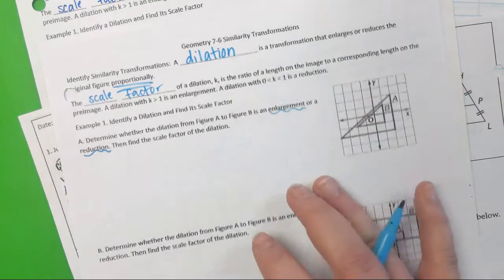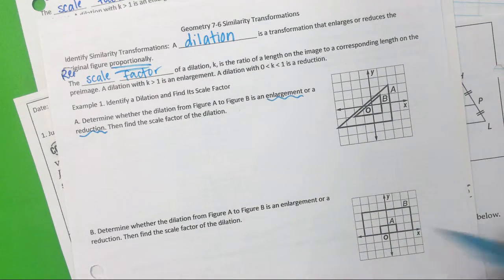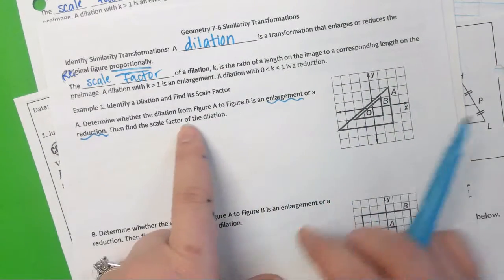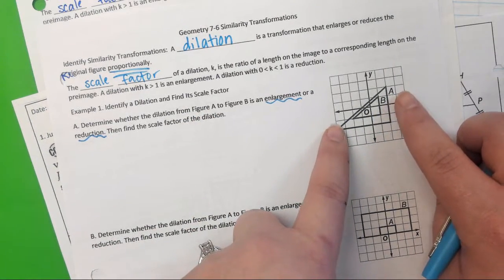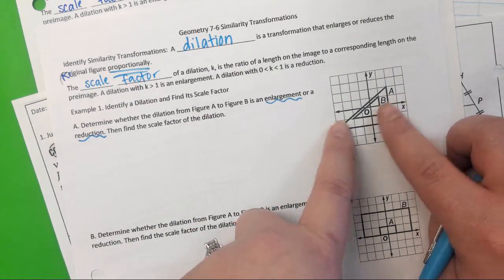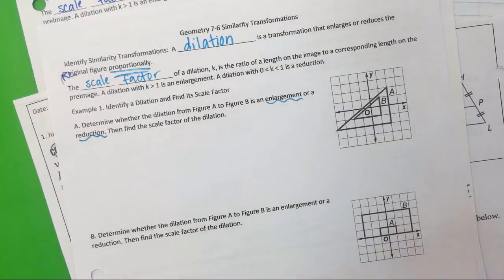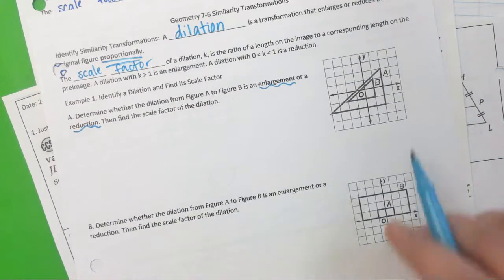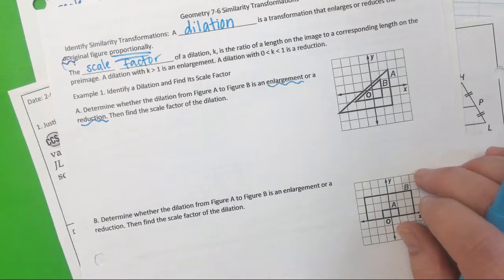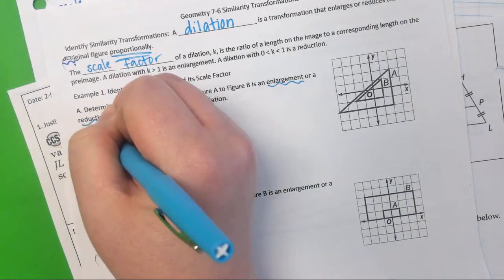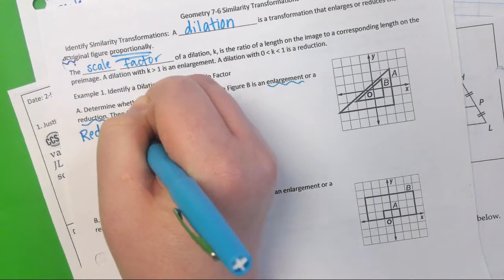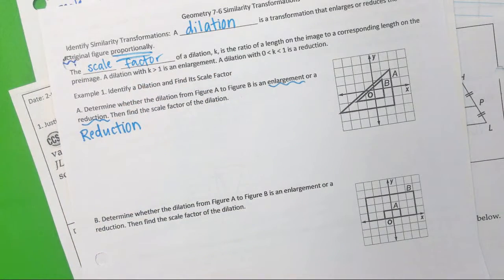Okay, so the hardest thing about this is deciding who was there first. So you have to read the directions. It says A to B, so A was first. Was A enlarged to B, or is B a reduction? Tell me the relationship between A and B. It is a reduction, so we're expecting to get a fraction for our scale factor.